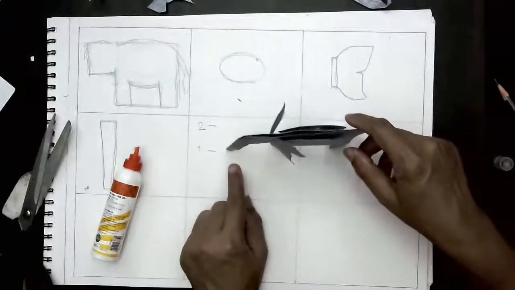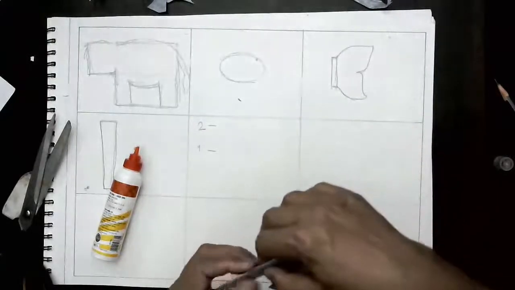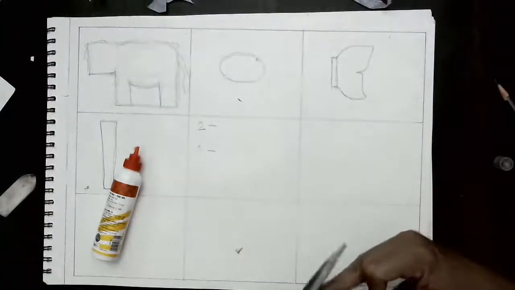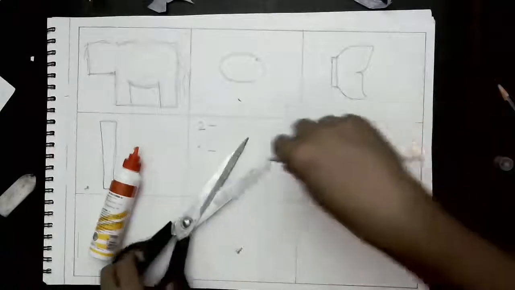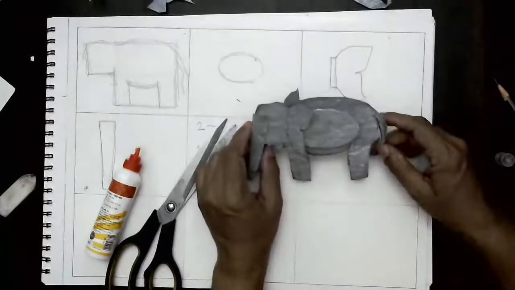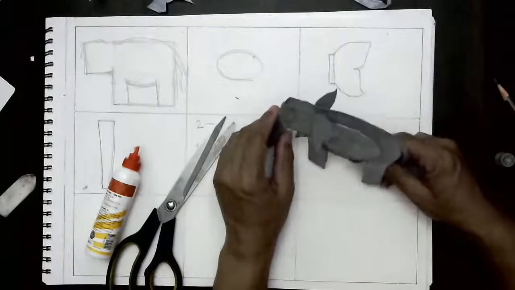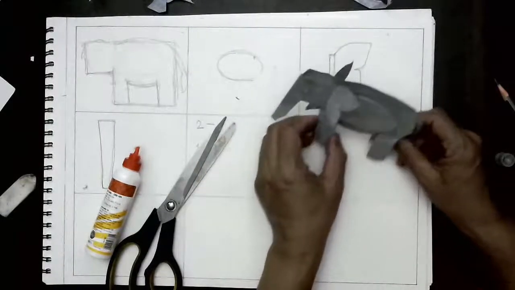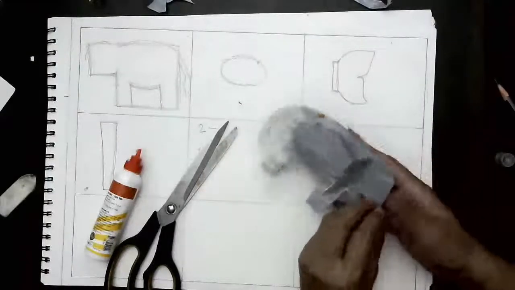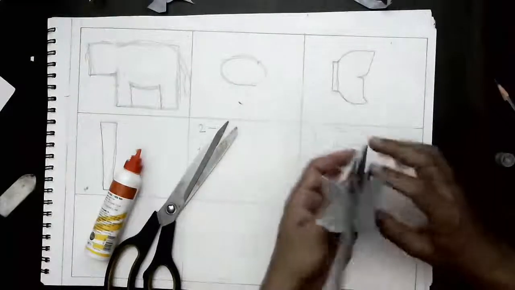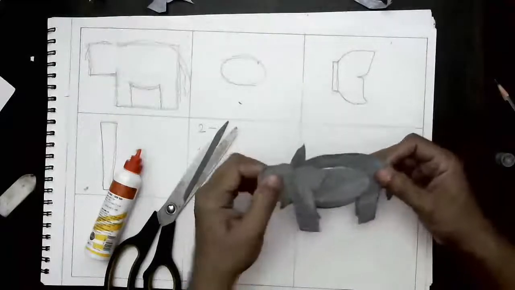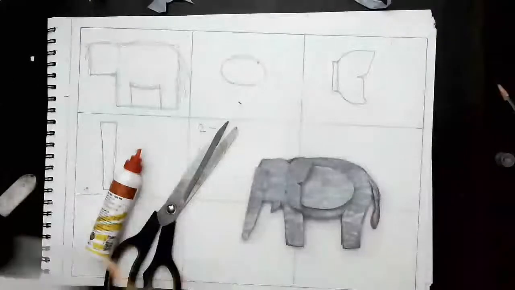I can maybe reduce the length a little bit according to this. I avoid cutting that one. See, like this, the elephant is standing. See, it's like this, doing a 3D animal like this. Okay. So now let's do a small portion of the eye also.